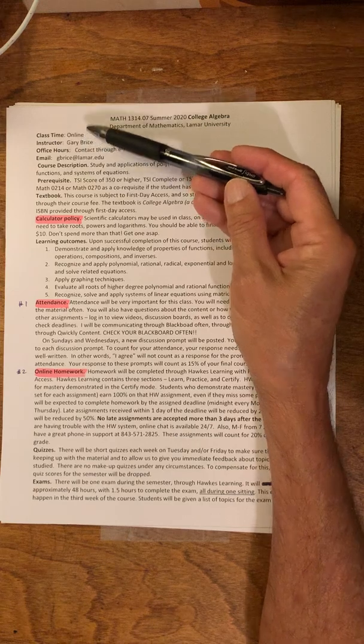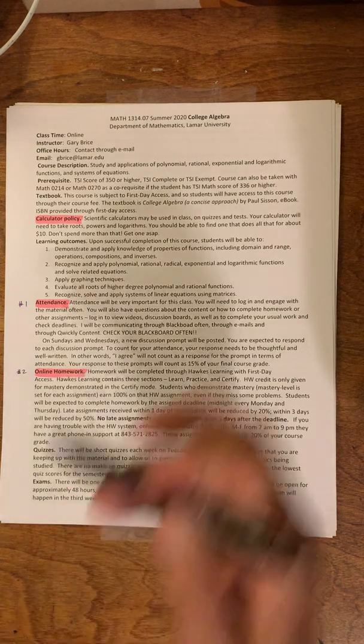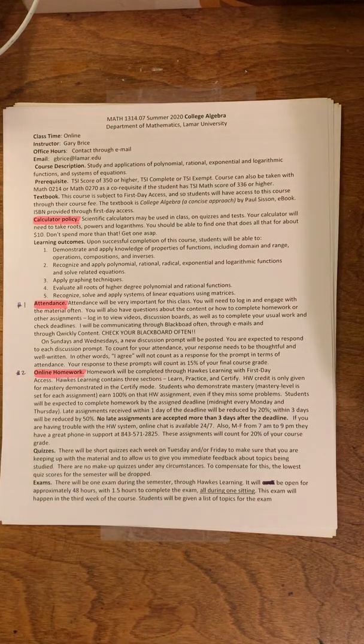First of all, as you all know, we're completely online this summer. This is my first time to do that, so I'll be new at this as well. This is me, Gary Bryce. I'll be your guide through this maze of algebraic knowledge this semester.